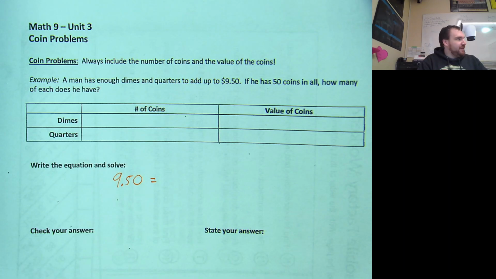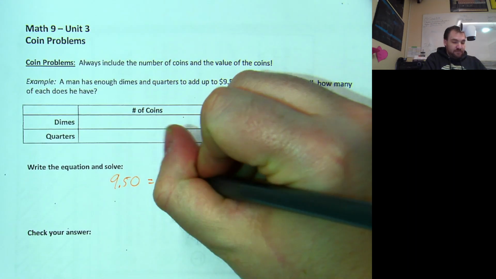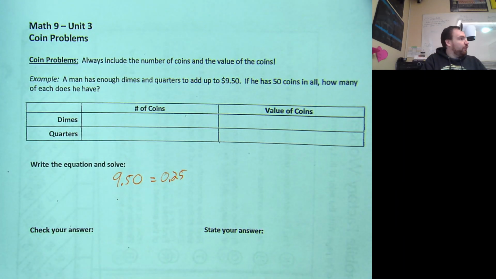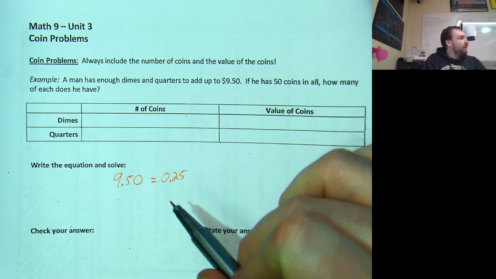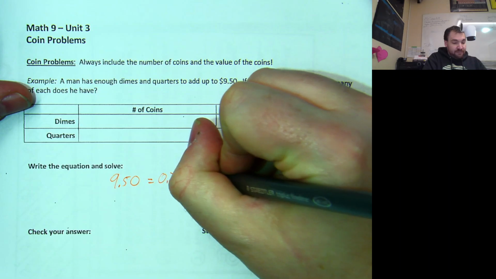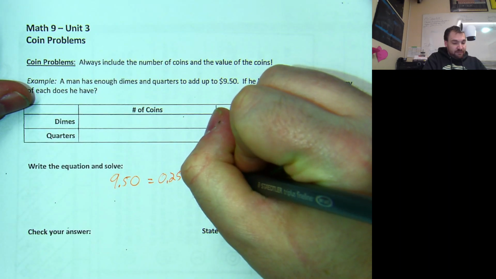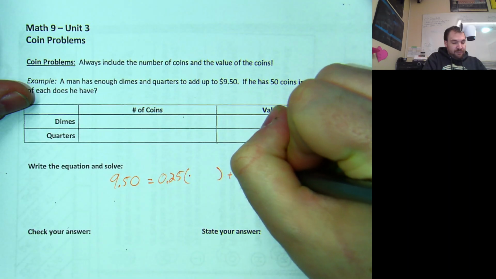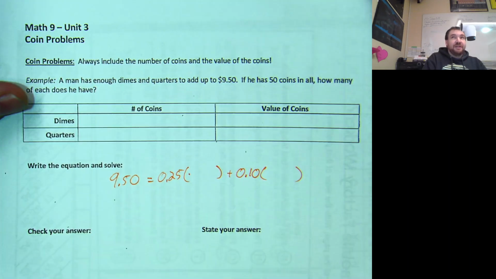To make your life easier, I would recommend decimals instead of fractions. So 1/4 is 0.25. And you said 0.25 times x for the quarters, plus 0.1 times some other variable.